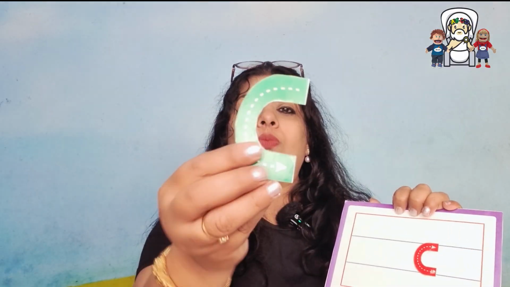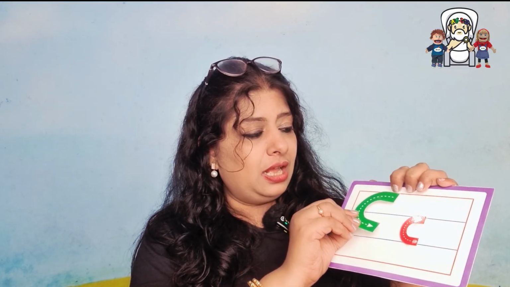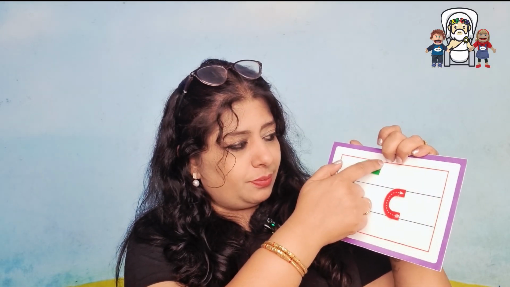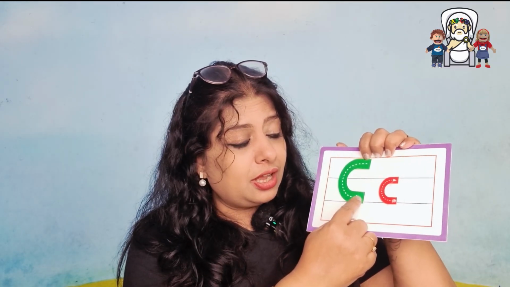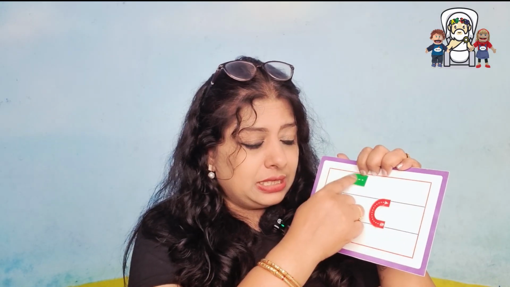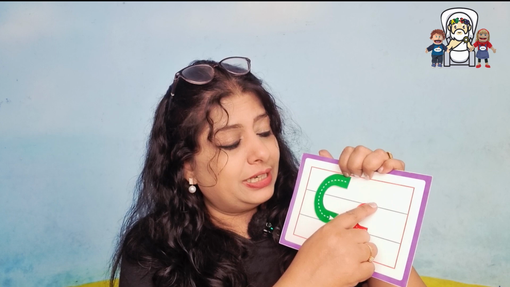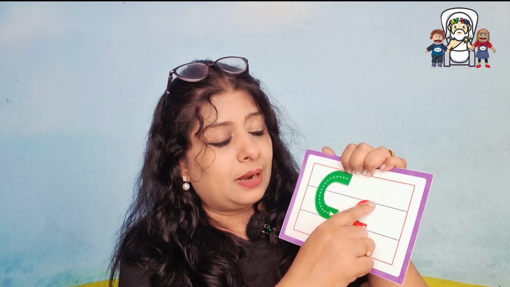So now this is the pattern. The pattern is one curve. Start from the top red line till the first blue line. Start from the top red line, touch the first blue line, come down, curl, and now touch the first blue line and complete the letter C. So this is uppercase C or big C, and small c starts from the top blue line. So it's the same pattern. Start, come down, curl, and touch the second blue line.